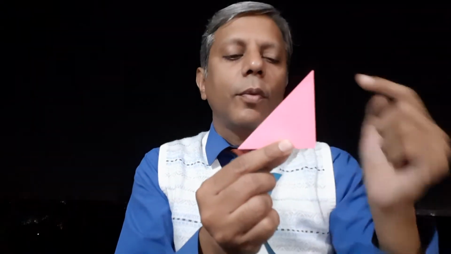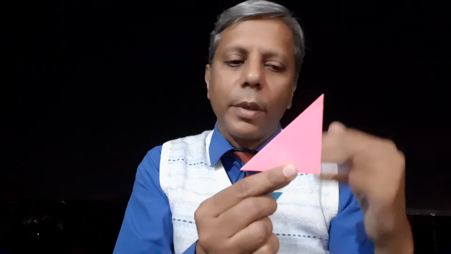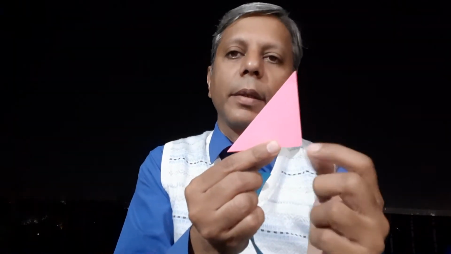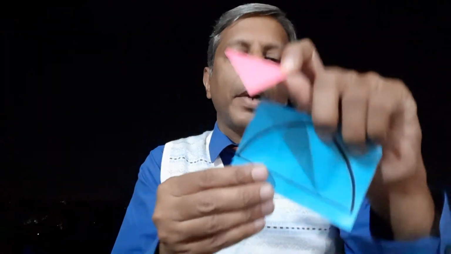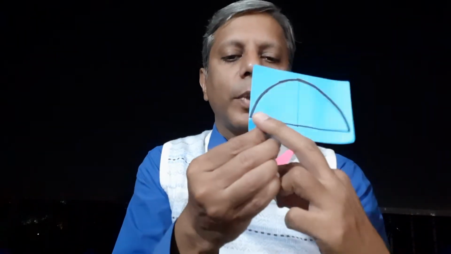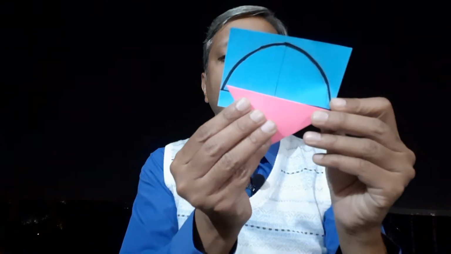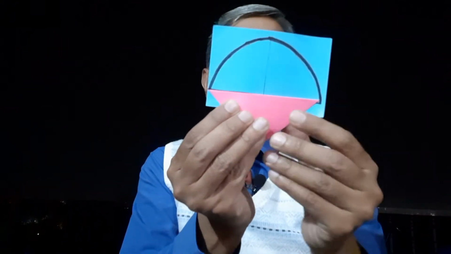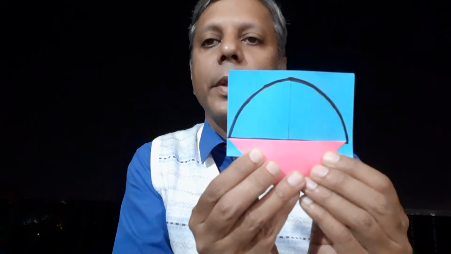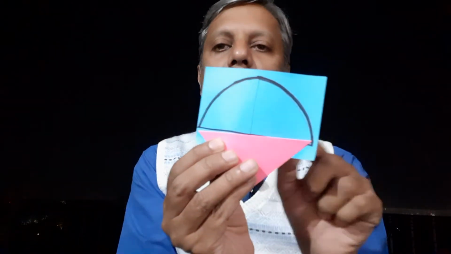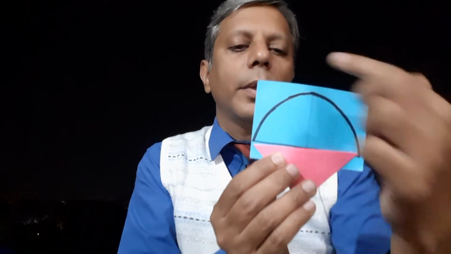For a right angle triangle, the hypotenuse is the longest side, which is directly opposite the right angle itself. So the hypotenuse matches up with this diameter. It is the same length as the diameter, as you can see. So I created a semicircle with a diameter the length of the hypotenuse.